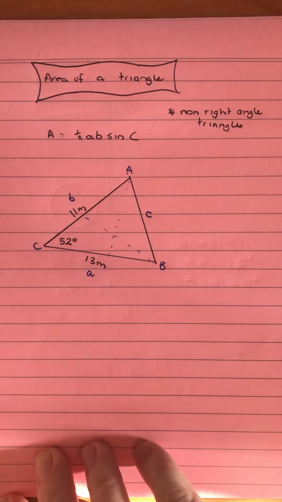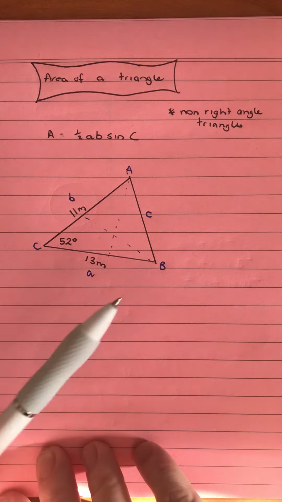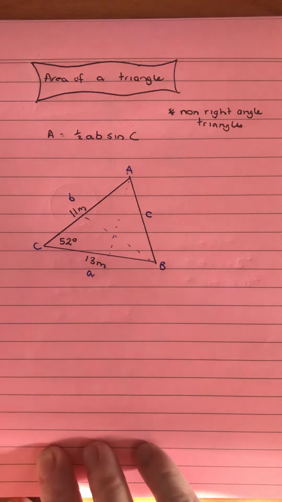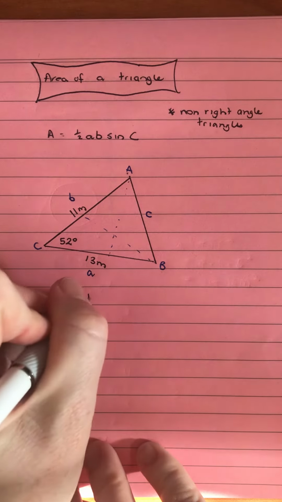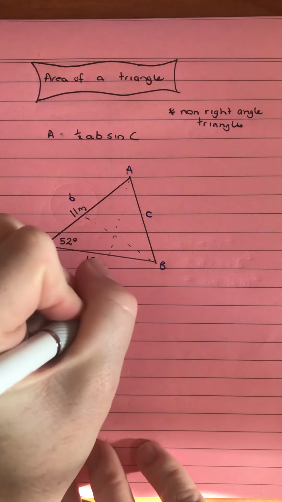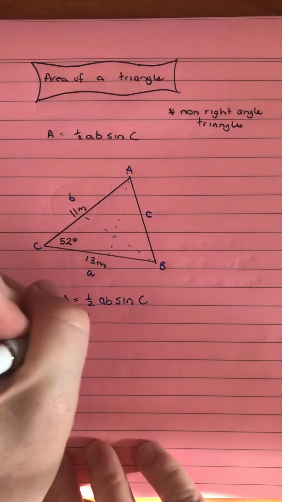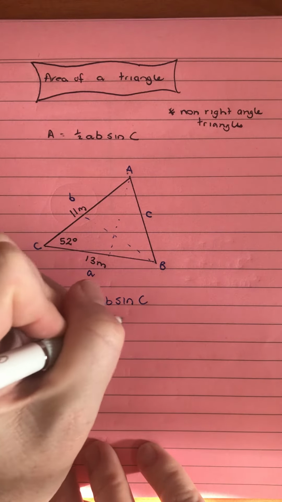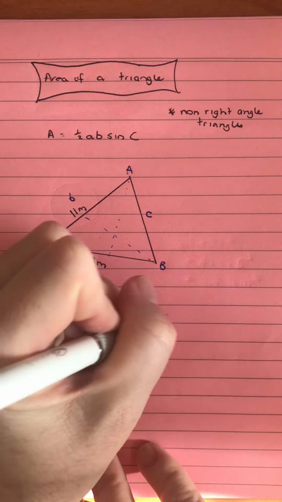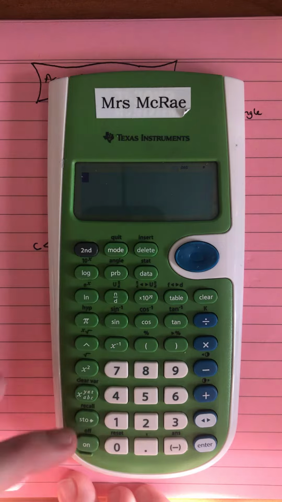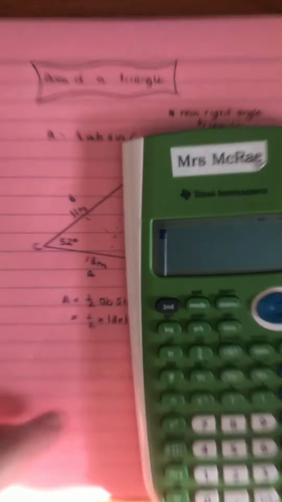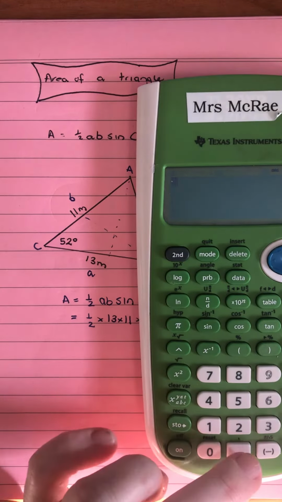Obviously I've got videos on using the sine rule and the cosine rule, and that has that labeling system in as well. Now that we've got our sides labeled, we can then do A is equal to a half AB sine C, and we can do a half times 13 times 11 times sine of 52. So I'm going to grab my calculator, always making sure you've got it in degrees whenever you are working with something that is in degrees.